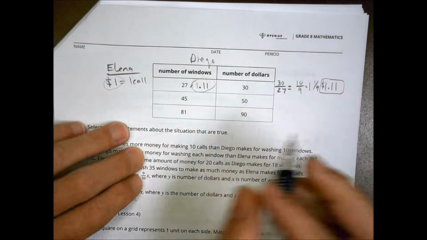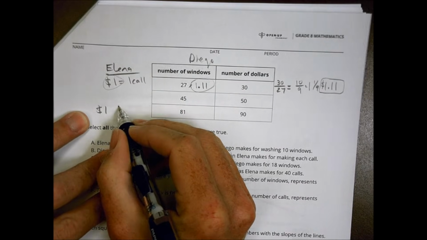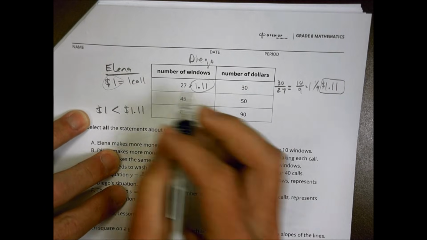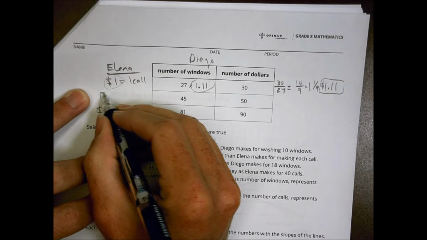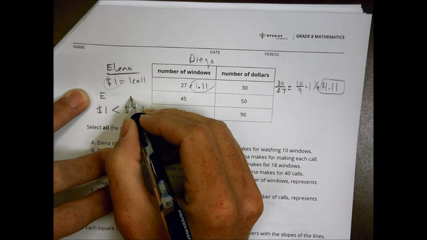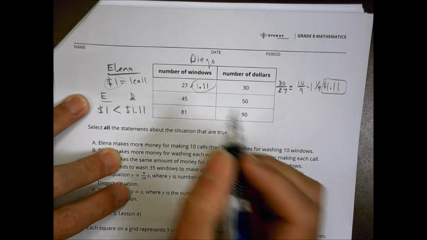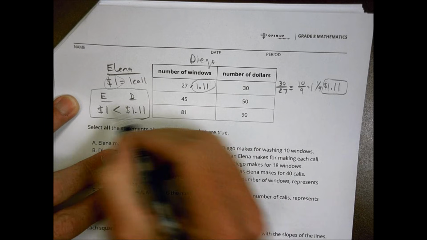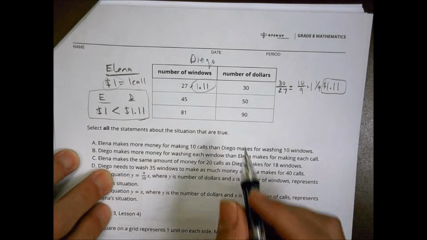So we already know that in one sense, Diego is making more than Elena. Elena's making $1 for every call she makes, and Diego's making $1.11 for every window that he washes. In terms of the quantity of something being done, Diego makes more money than Elena. Well, let's take a look at the questions now.